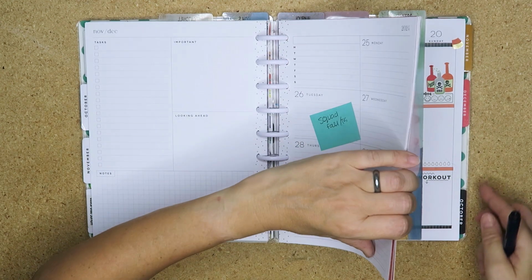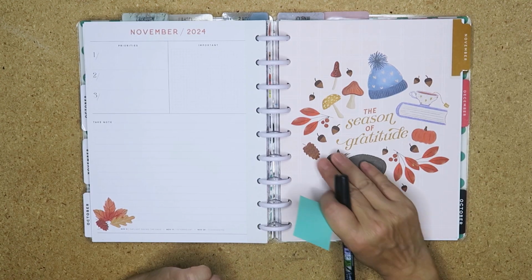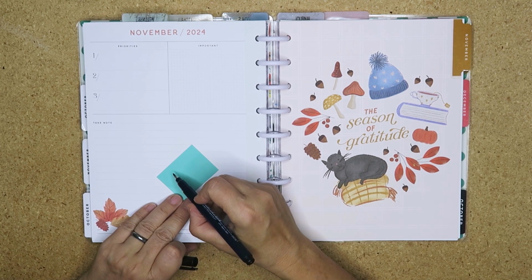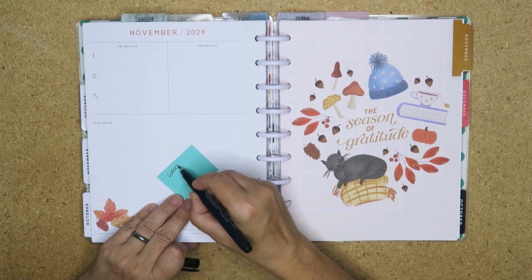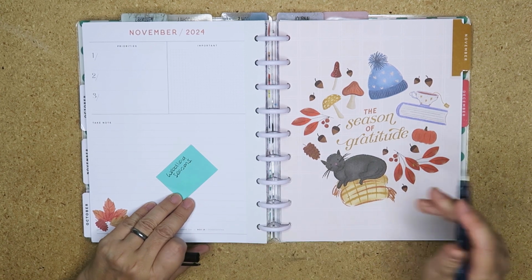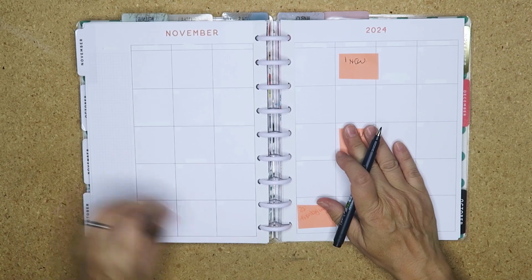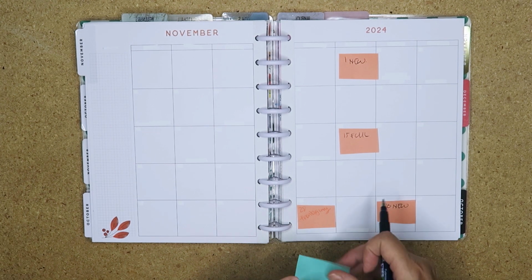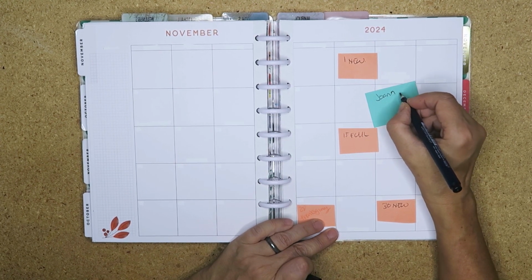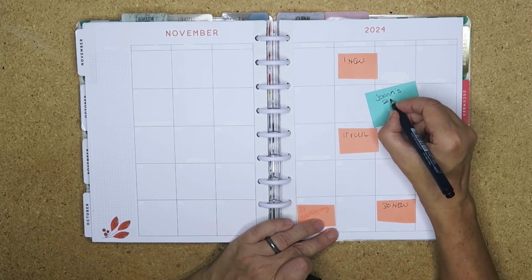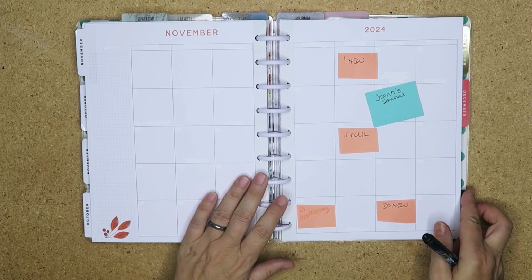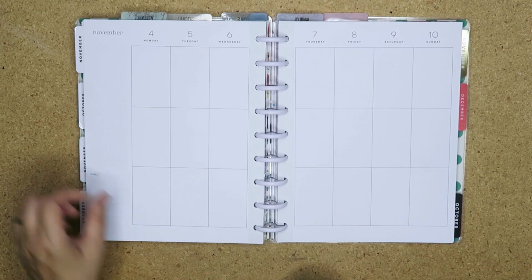Okay, then for my wellness planner, this just reminds me of Woodland Seasons. So maybe let's use Woodland Seasons. For this, I'm going to use the Joanne's book. Joanne's Seasonal book, and I'm going to try and use some of the stuff from that.